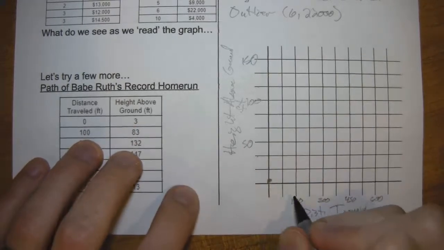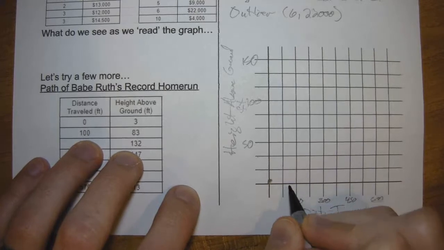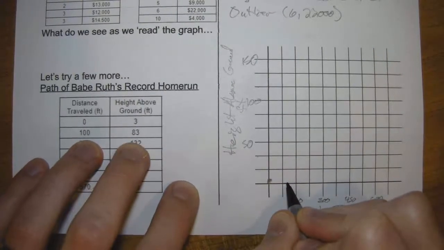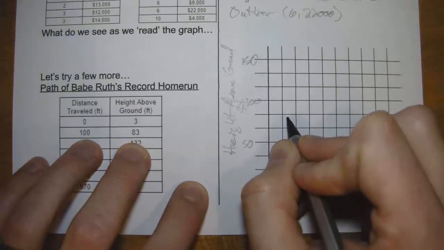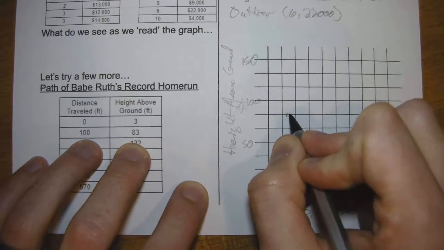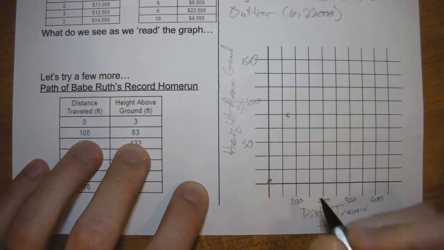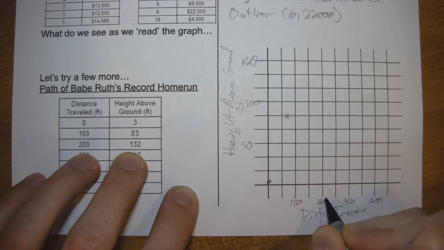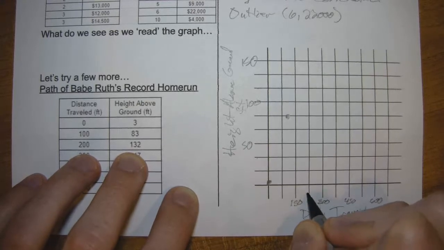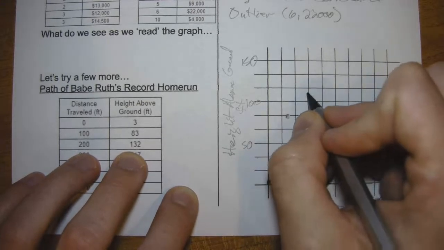All right, then we're at 100 feet, and we're at 83. So 100's about in here, and 83, that would be about 75, so maybe in here somewhere. All right, we're at 200 now, just on the other side here, because this would be 150, 300, so somewhere in here, up to 130.